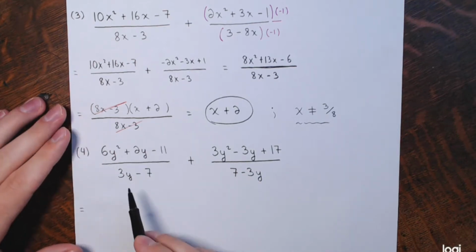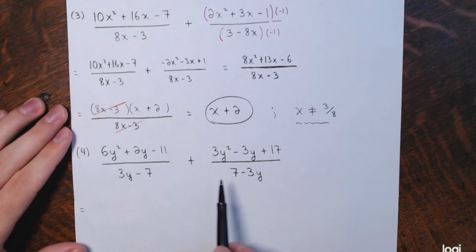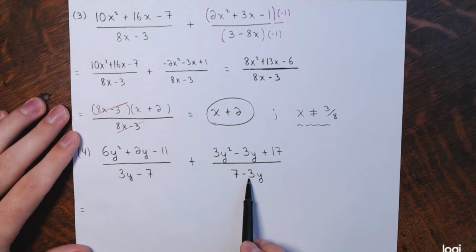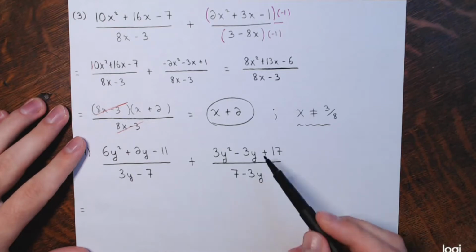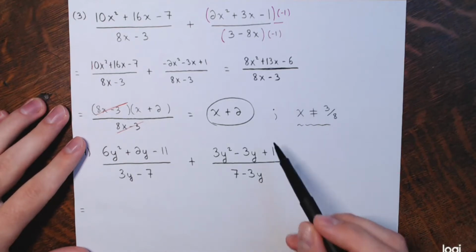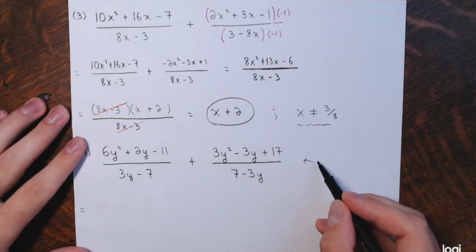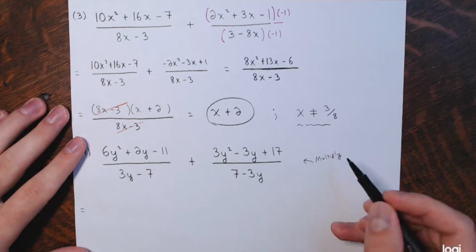So again, number 4, we have two fractions with denominators that are opposites, 3y minus 7 and negative 3y plus 7, right? Or 7 minus 3y. So once again, I'm going to multiply the numerator and denominator of the second fraction by -1. All right, so right here, I'll just multiply numerator and denominator. I'm only writing it one more time here.